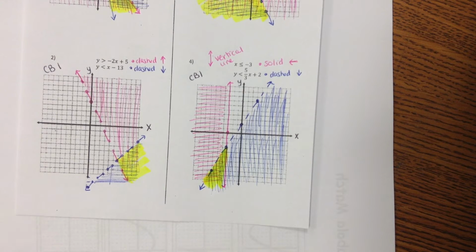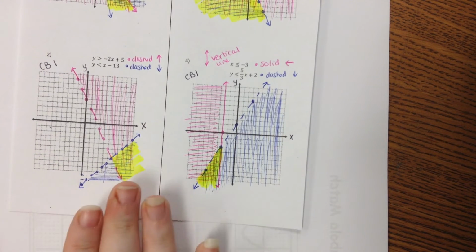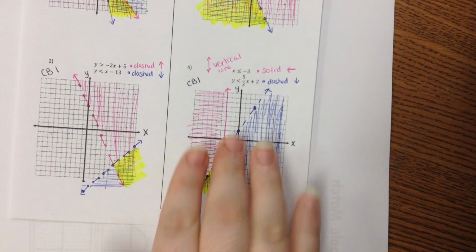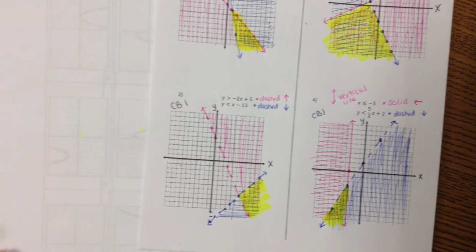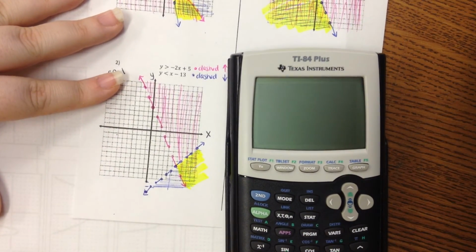Now, as I said, at the end of the video I wanted to show you how to do this in your calculator. Obviously, I can't show you this one because of the vertical line. You cannot graph it in your calculator. So I'm going to show you this one right here. Okay, so I'm going to take my calculator, turn it on.